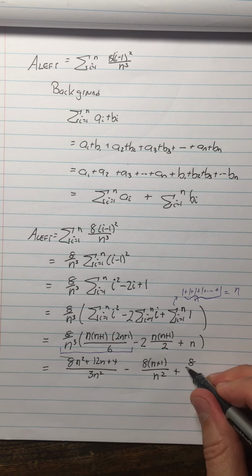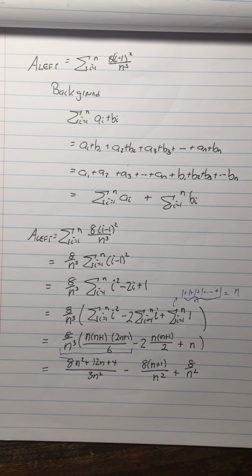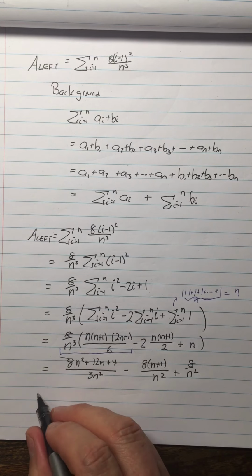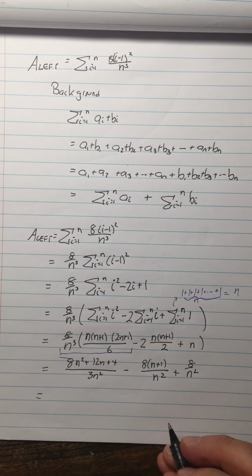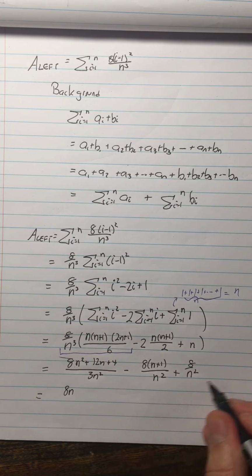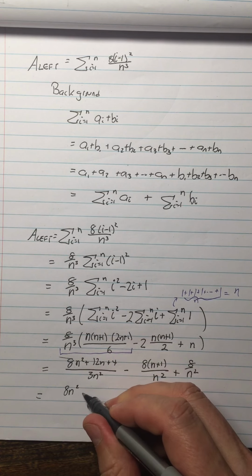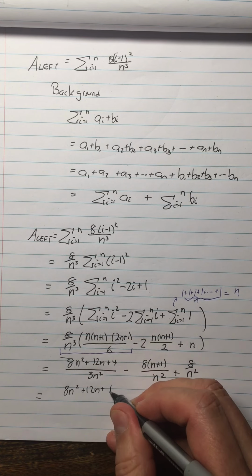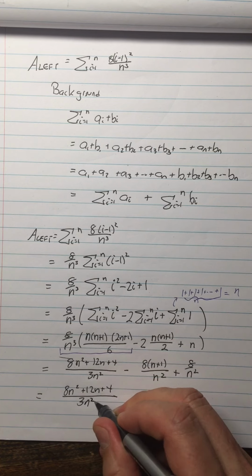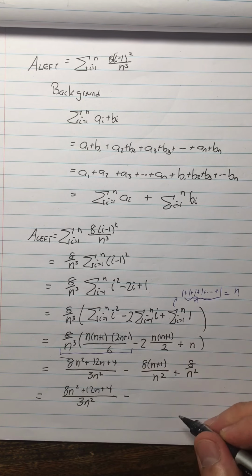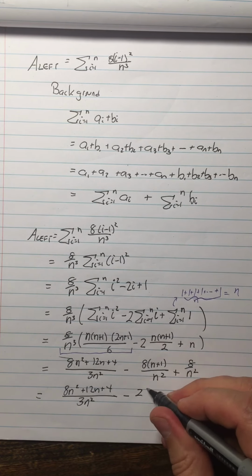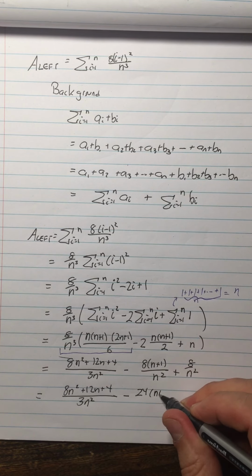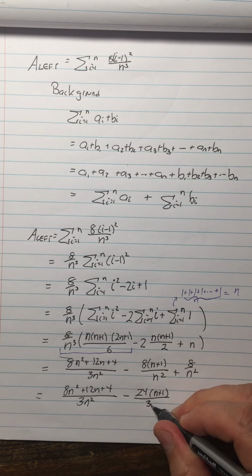That's how that went. And then when I do 8 over n cubed times n, I get 8 over n squared. Now let's get a common denominator for these so I can put them all together. The common denominator is 3n squared. So I'm going to keep (8n squared plus 12n plus 4) over 3n squared the same. This one I want a common denominator of 3n squared, so I'm going to multiply top and bottom by 3 and get (24n plus 24) over 3n squared.